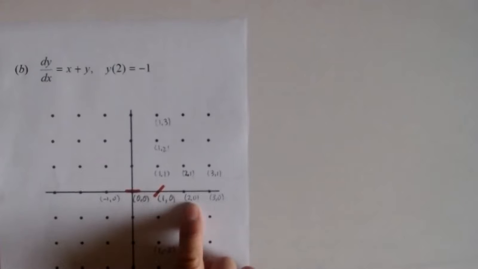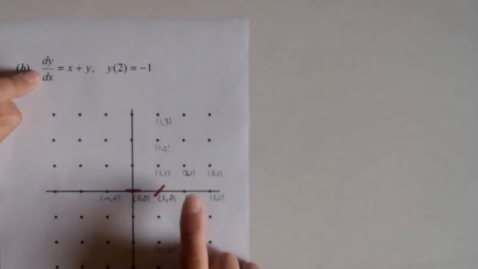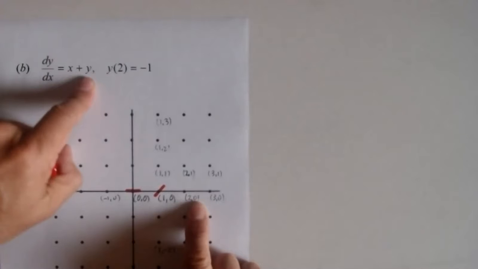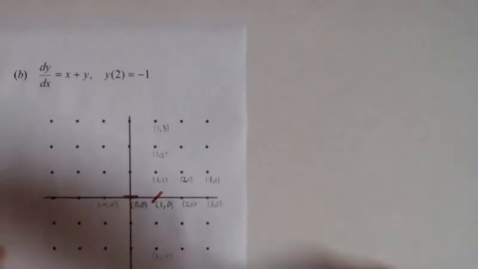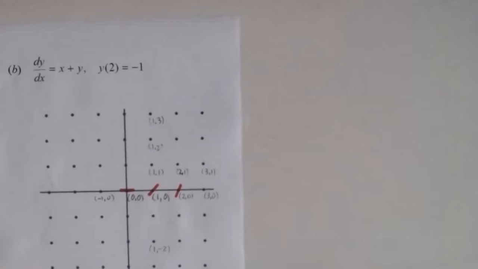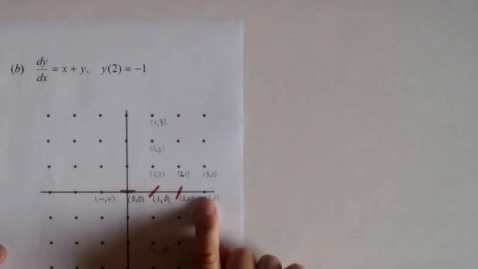This is 2, 0. What's the slope of this derivative at 2, 0? Well, the x is 2, the y is 0, so you put 2 plus 0, which is 2. So you're going to put a steeper line, correct? Representing the 2.